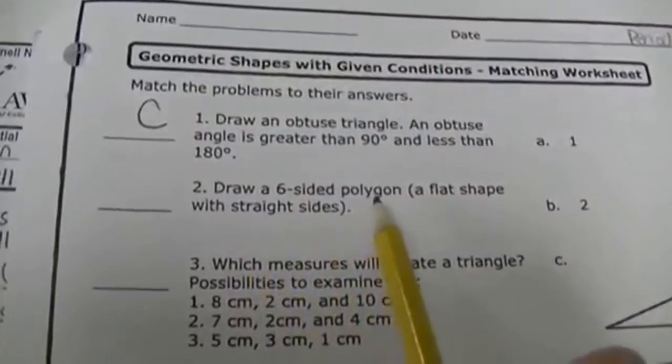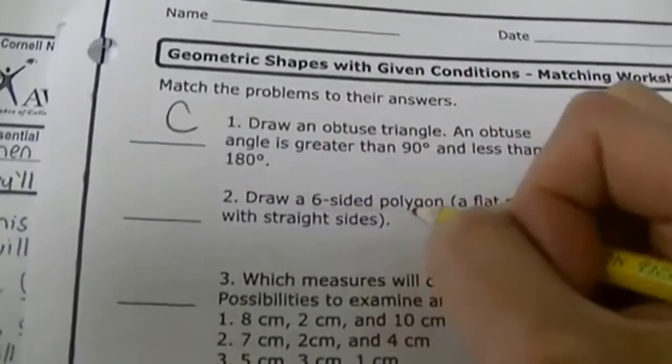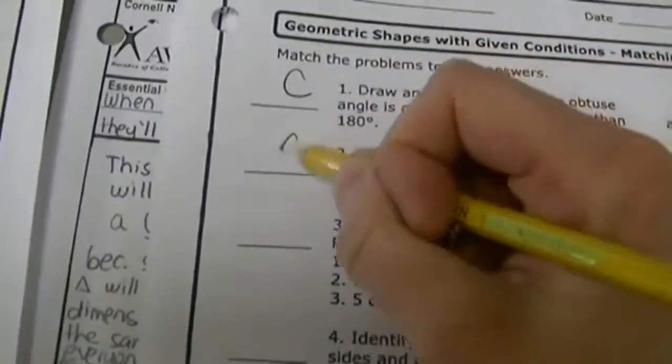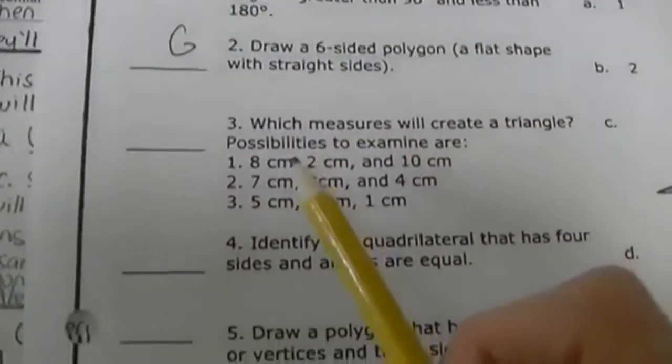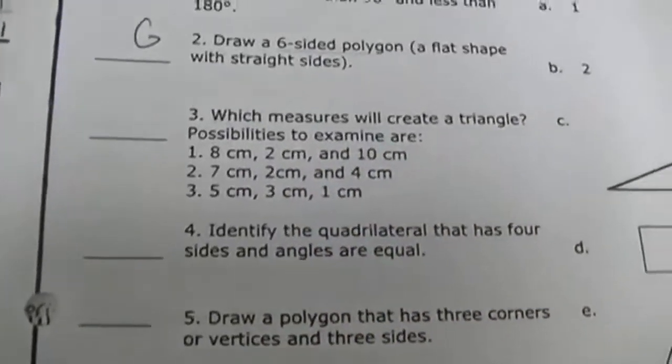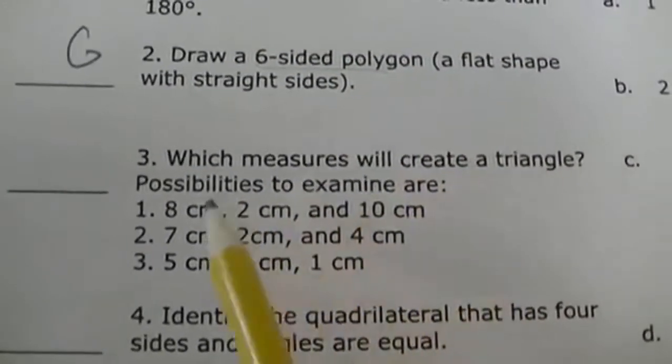Draw a six-sided polygon. A six-sided polygon, as you learned from class, is called a hexagon. So let's find that. There's the hexagon, G. Okay, this is the one where I'm pretty sure that I don't see an option over here. Which measure will create a triangle?